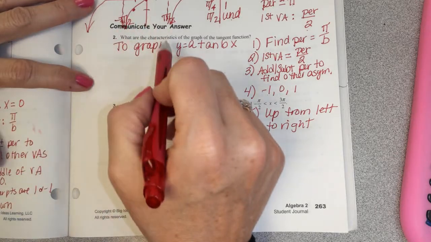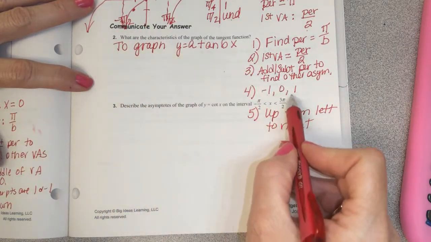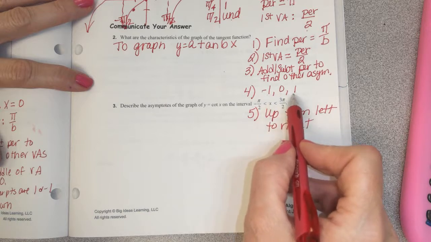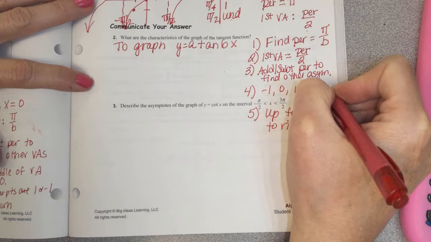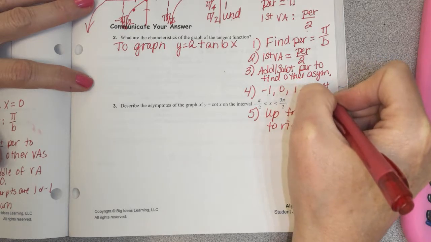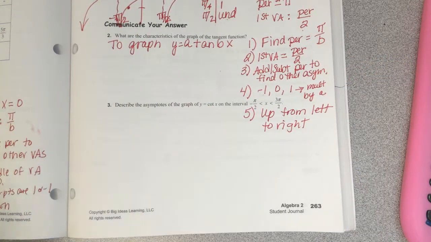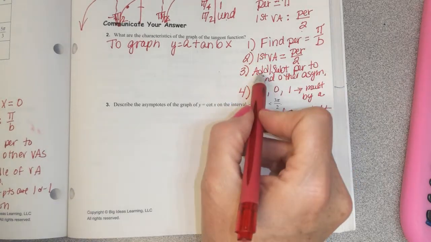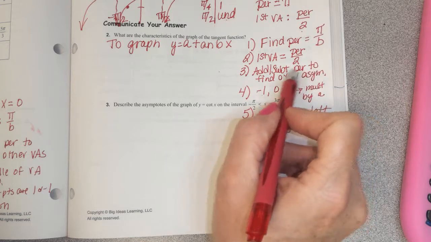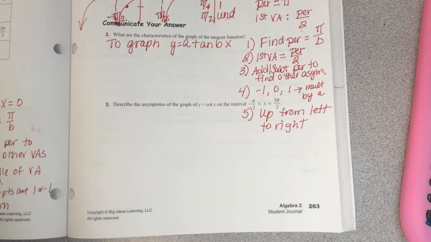Okay. And then we know that these points, what do they get multiplied by? What is it, guys? These get multiplied by what? Multiply those by A as needed. Yes, Scotty? Huh? Step 3 says add or subtract the period to find other asymptotes. Do you have the rest of it?